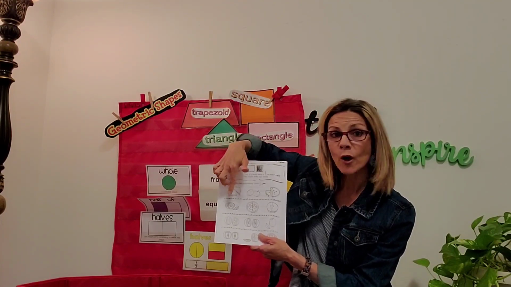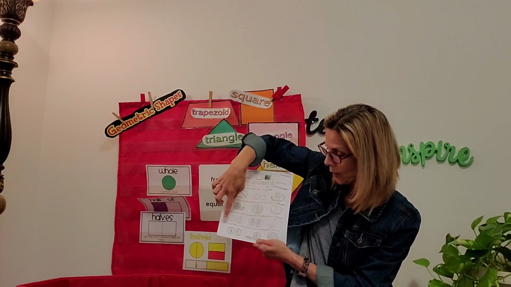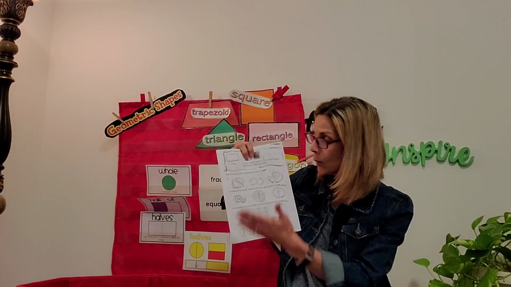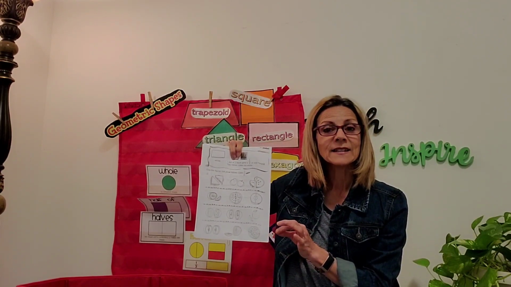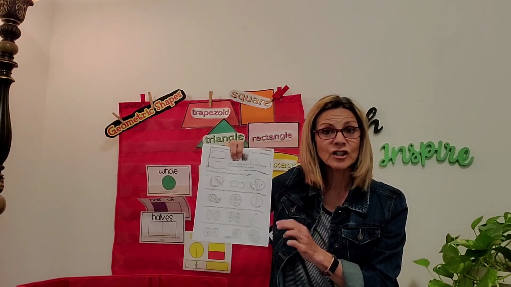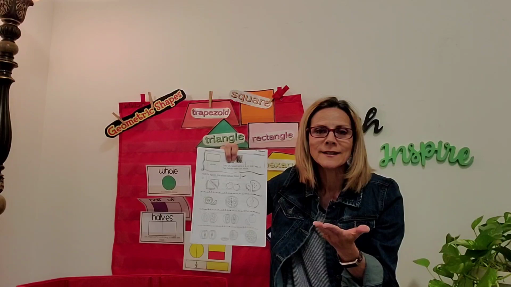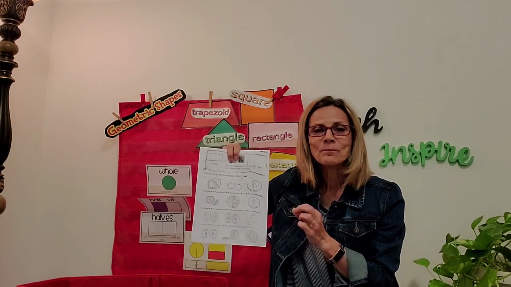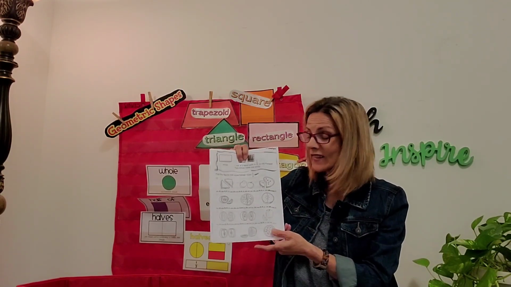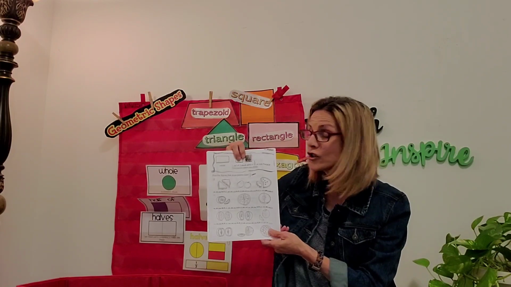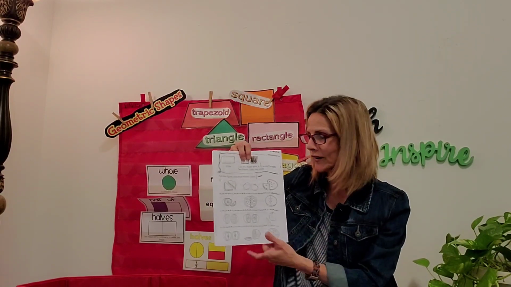You've got this row, this row, and then at the bottom. So you're deciding if the food, whatever it is, is sectioned, partitioned, sliced in half in 2 equal parts. If it is, you're going to shade in 1 part.